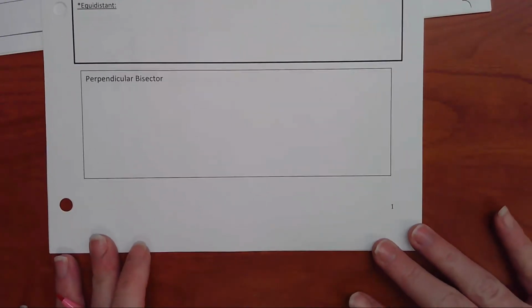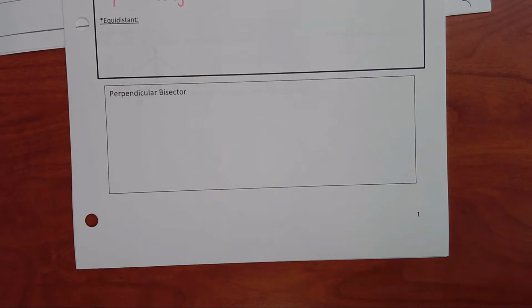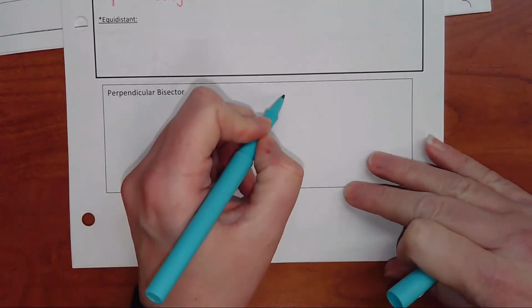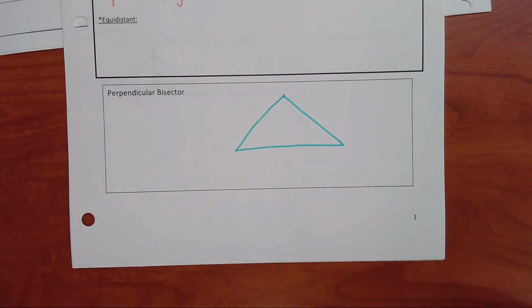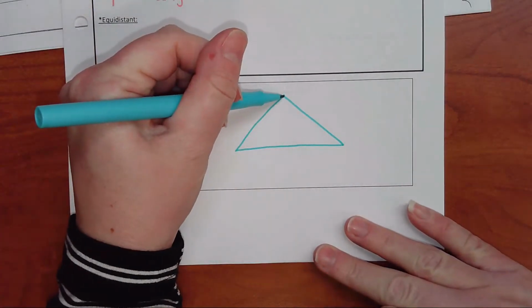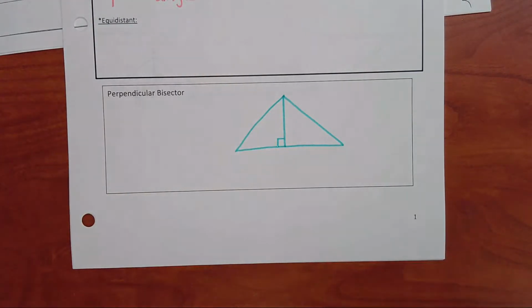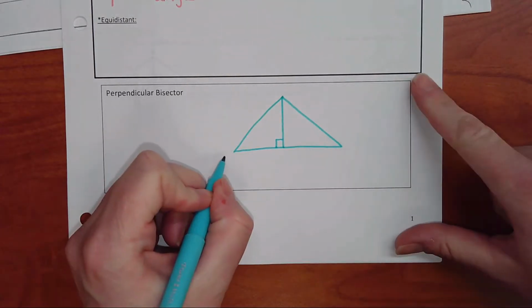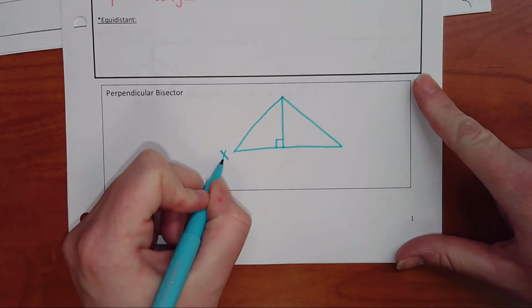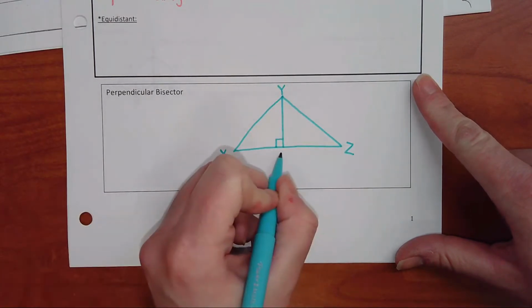So what is a perpendicular bisector, and what does this actually look like in a triangle? What I'm going to draw, don't judge my pictures, is a triangle. Three sides. Now, if I draw this line straight down and draw that 90 degrees in, this is going to be a perpendicular bisector. Let's label this X, Y, Z, and we'll call that A.